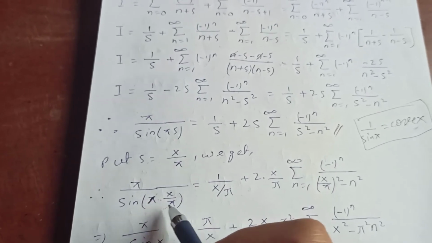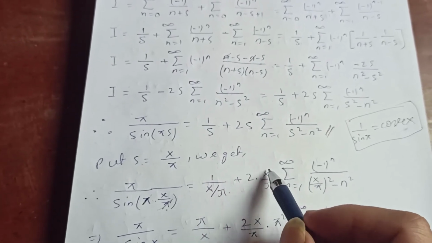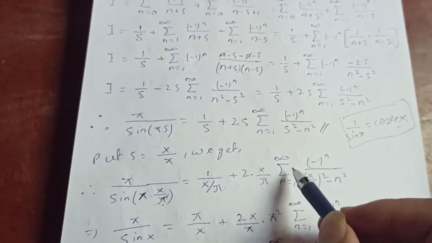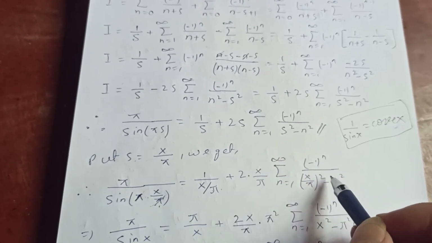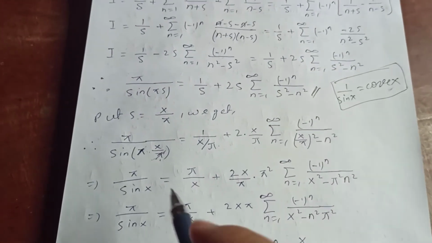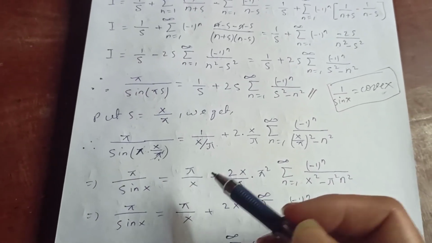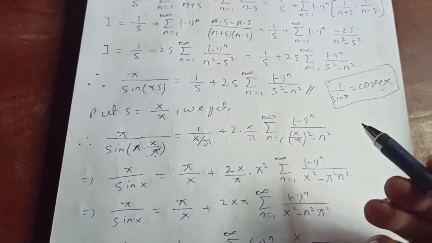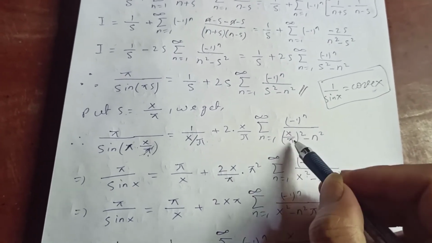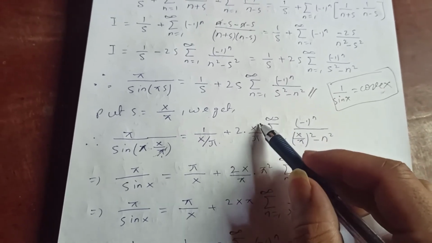cancelled, okay? Which is equal to 1 over x over pi plus 2 into x over pi, sum from n equal to infinity minus 1 to the n upon s is nothing but x over pi square minus n square, which is pi over sine x, right? Pi over sine x, which is pi over x plus, here if you take the reciprocal, then you'll get x square minus this pi square coming here, pi square n square, and this pi square will be coming out here again.